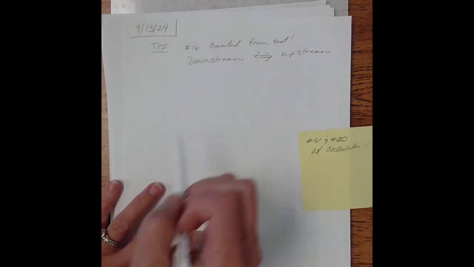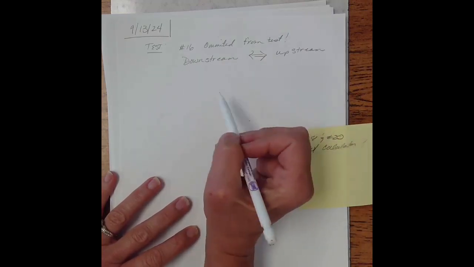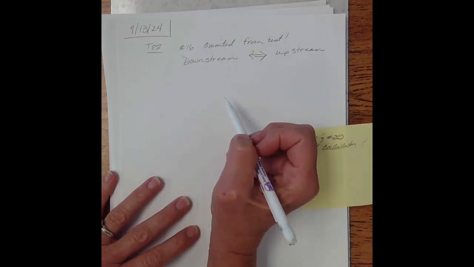I thought you guys did pretty well. A couple of things I wanted to talk about. Number 16, I went ahead and omitted it from the test, but I want to be real clear with you. It's going to be on the next review as well as the next test because I do think it's a concept we need to have. It just seemed like all three of you guys struggle with that just a little bit.